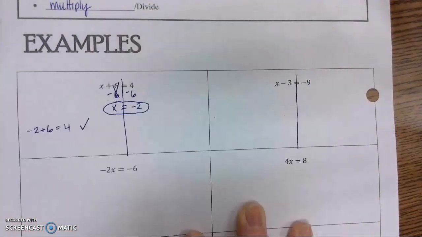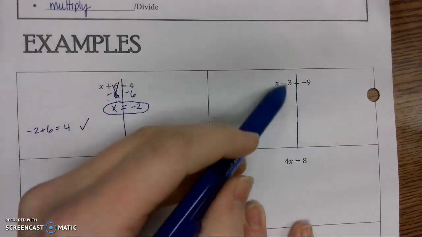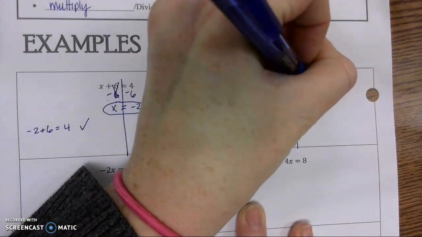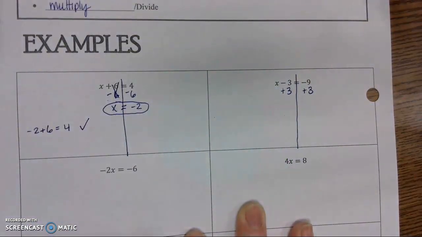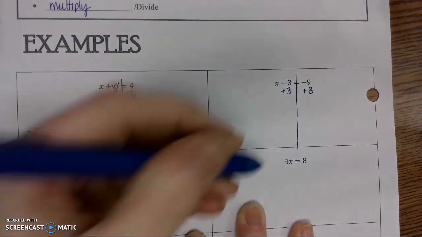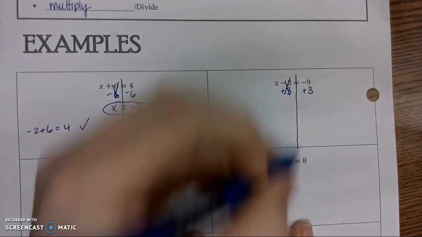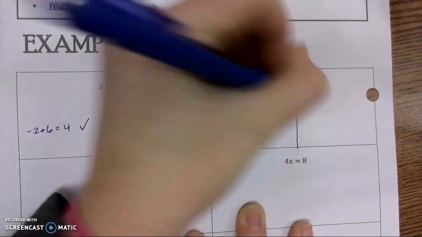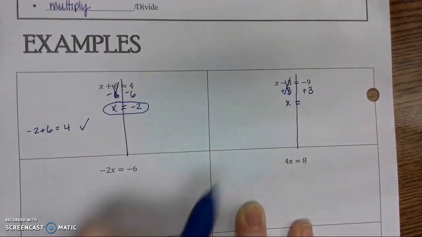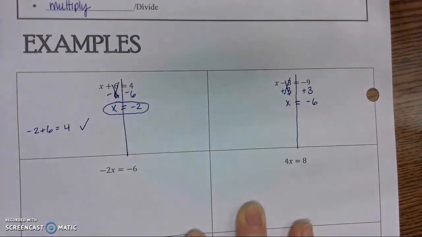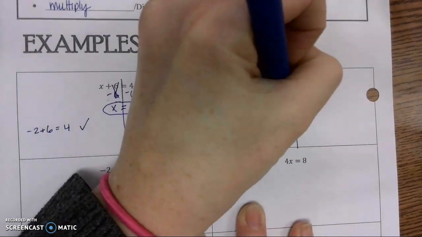So I'm going to draw my line. I'm going to do the opposite of subtraction, which is addition. And I'm going to add 3 to both sides, because whatever I do to one side, I have to do to the other. Negative 3 plus positive 3 gives me 0. So I'm just left with x on the left. And then negative 9 plus positive 3 gives me negative 6. So that would be my answer for this one.